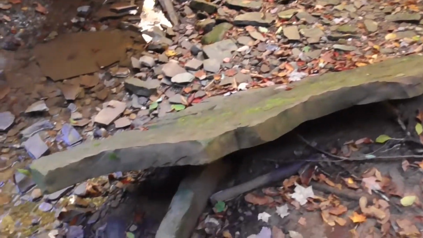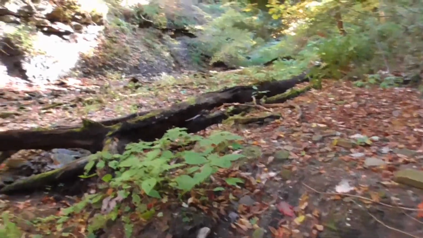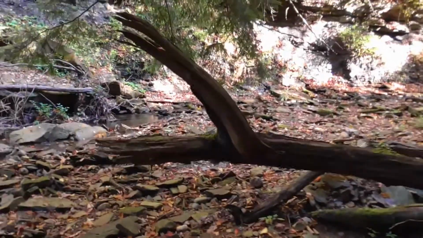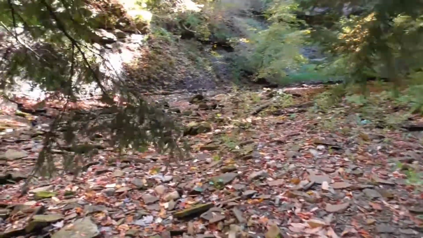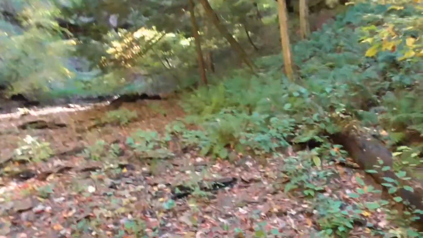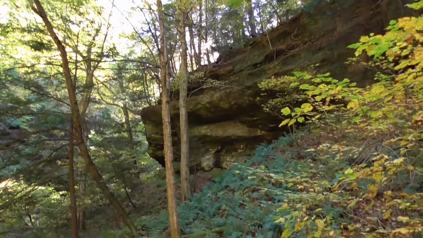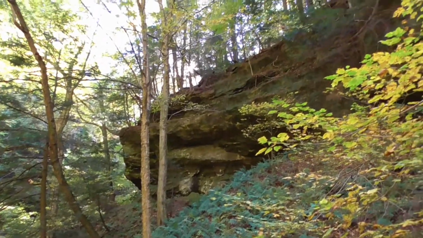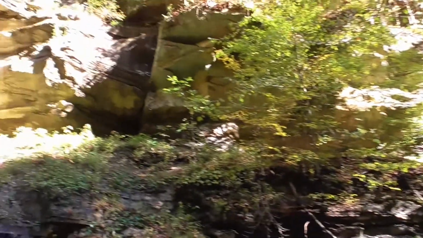Big plate of Bedford shale here embedded in the couple of river birch trees along the edge with this Berea sandstone formation. You can see the Berea sandstone formation above us.